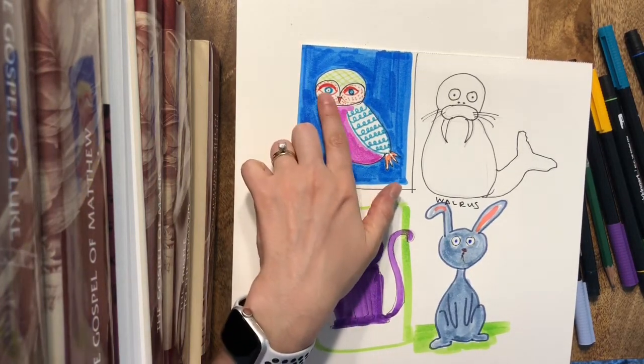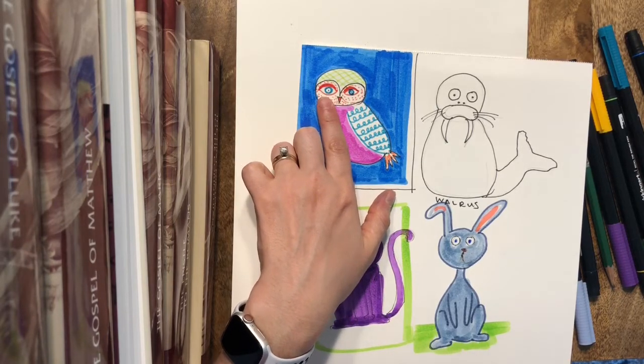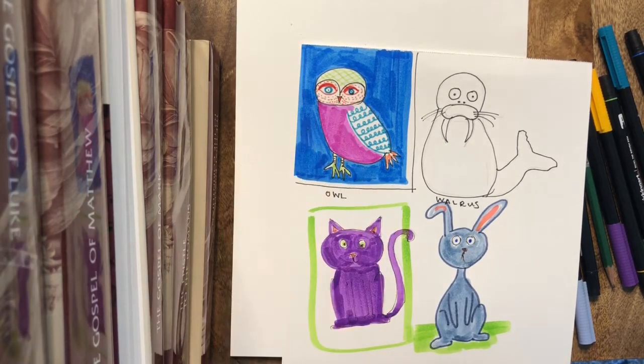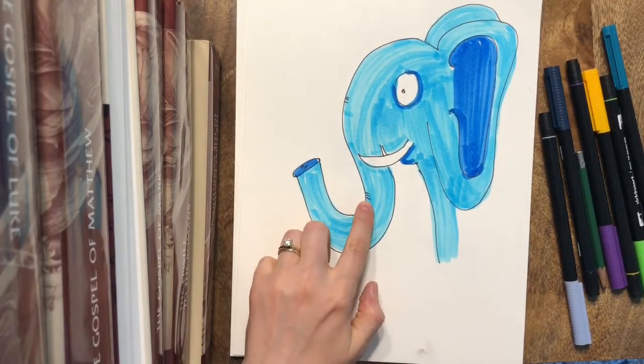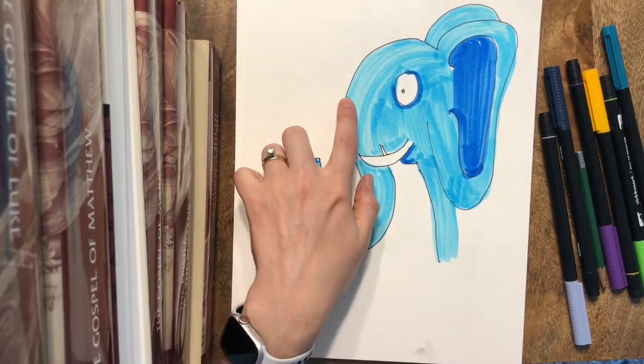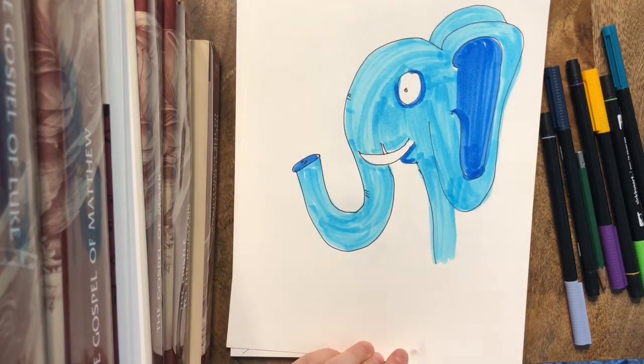And I liked the example I found that had these different types of eyes. Again, you can always go back and add some details. Little lines like this can create some interesting details.